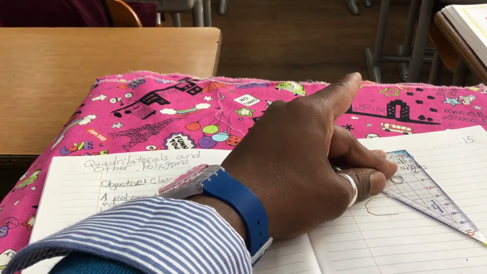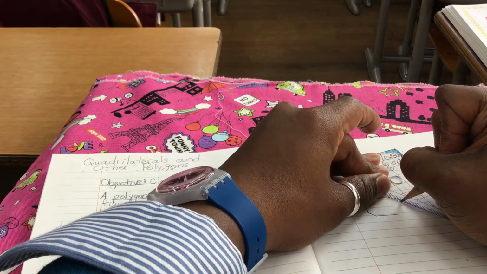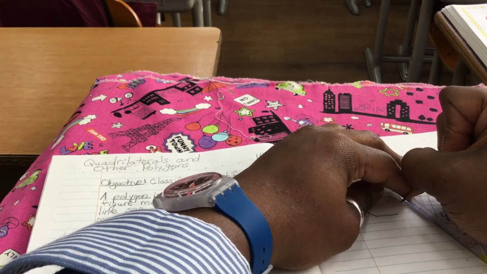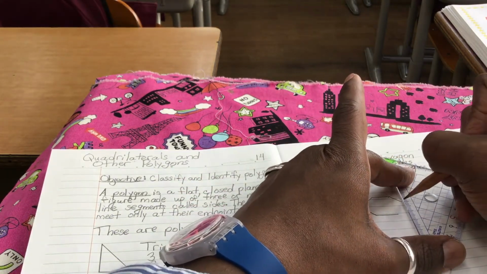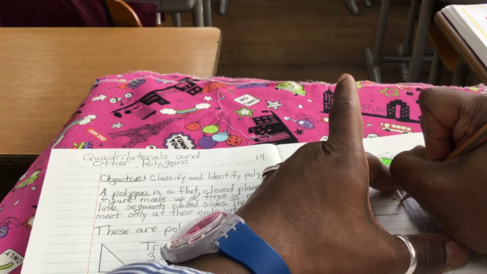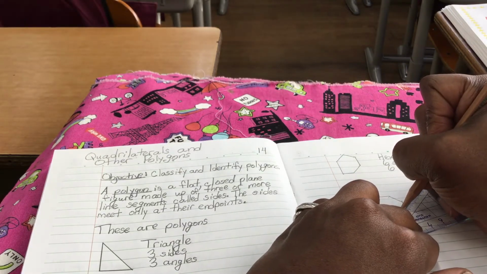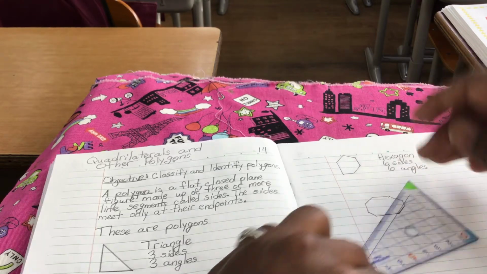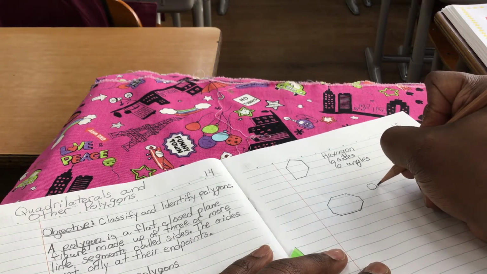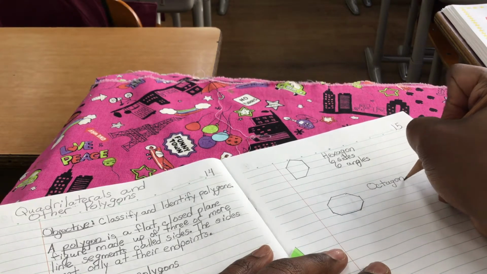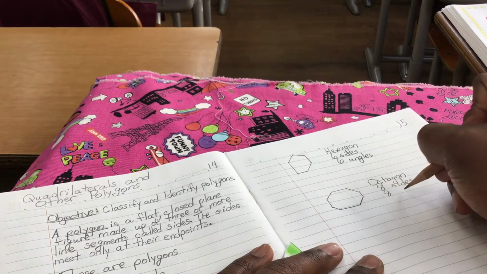Give me 1 second. 6, 7, and 8. That is an octagon, and it has 8 sides and 8 angles.